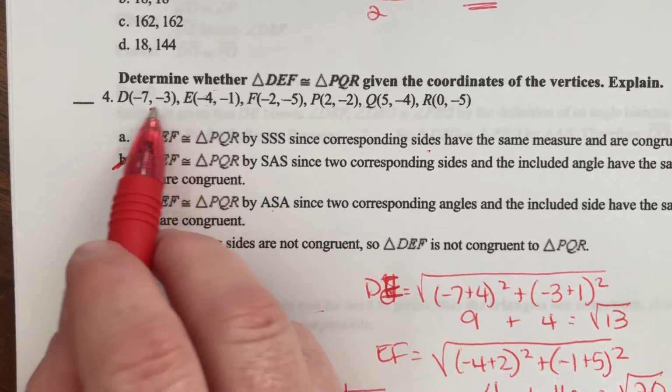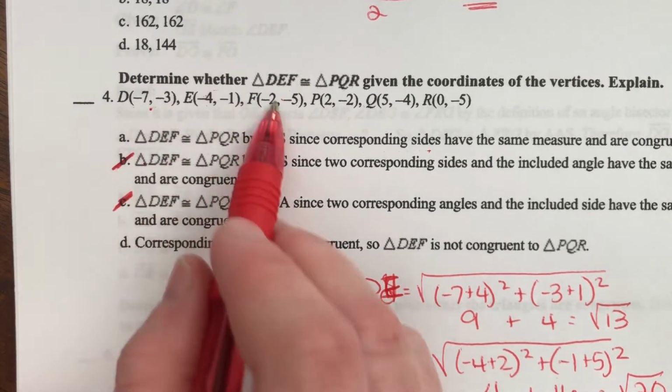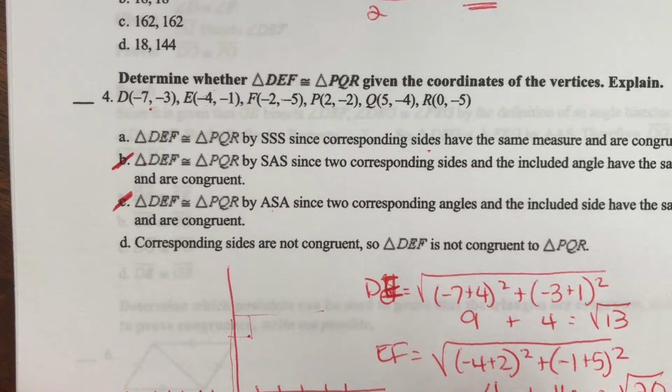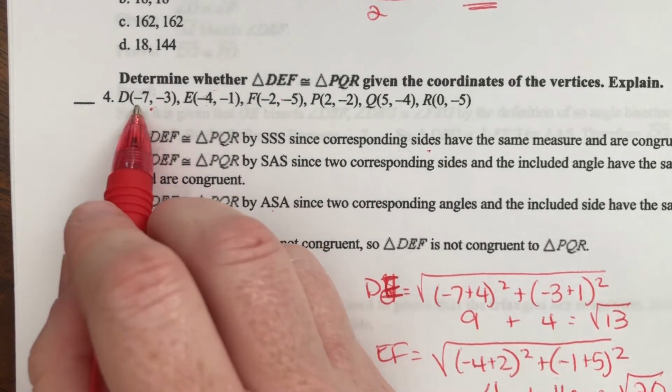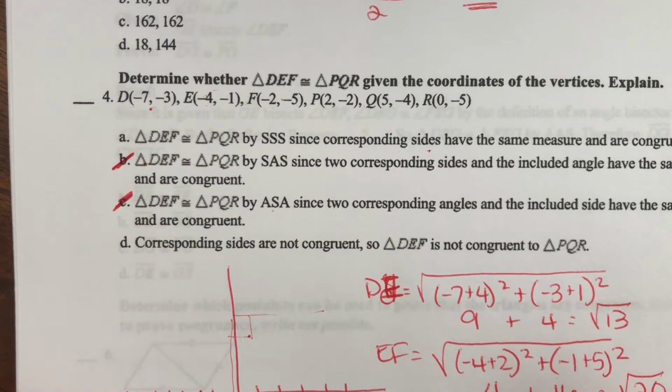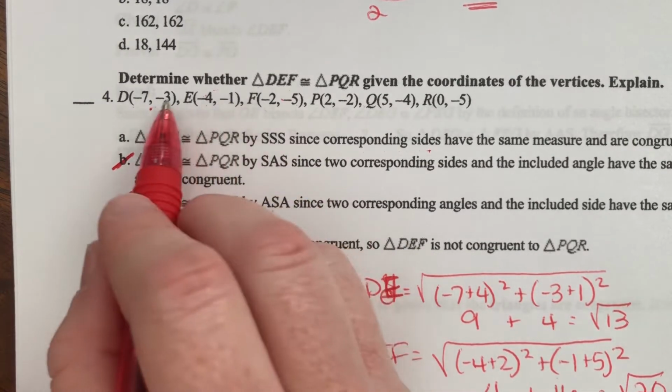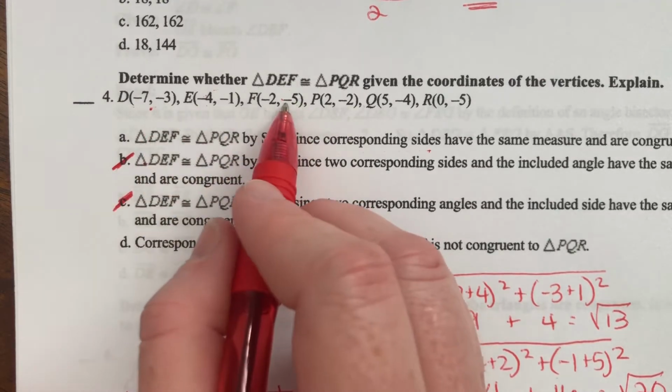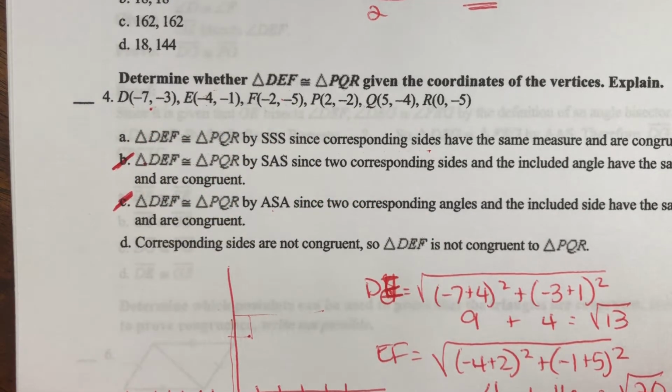And then the last side, I did DE and EF, so DF would be my last side. -7 minus -2, y minus y, -3 minus -5. -7 plus 2 is -5, squared is 25. 2 squared is 4, square root of 29.